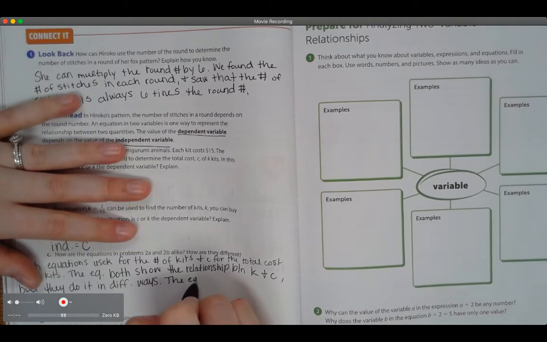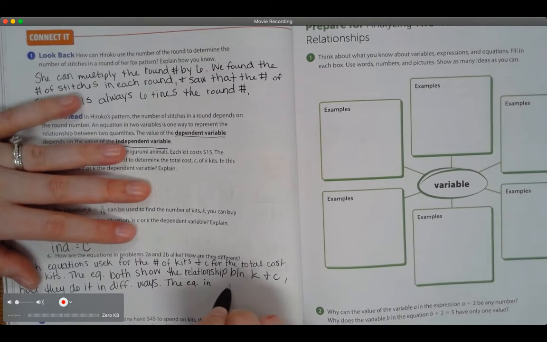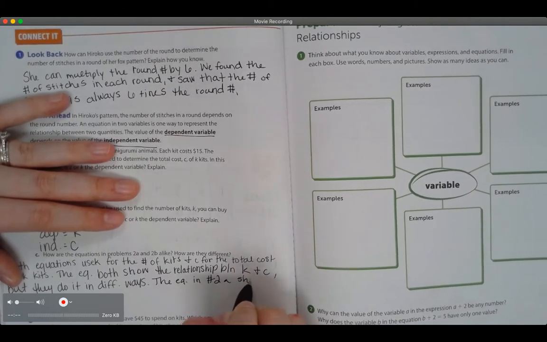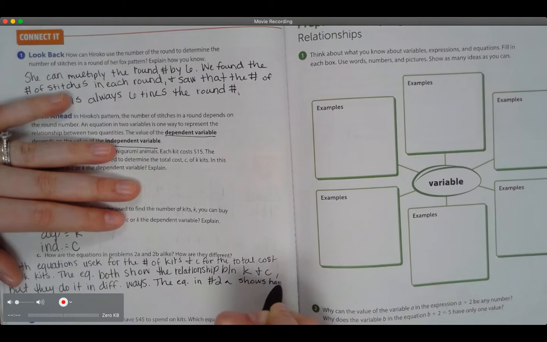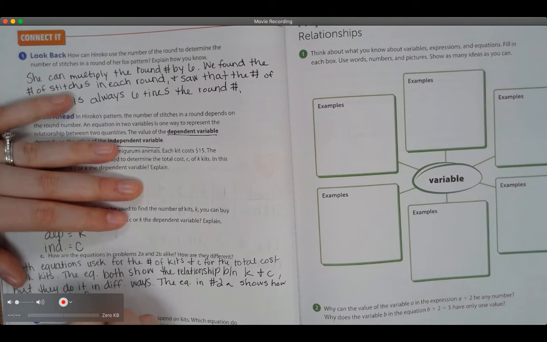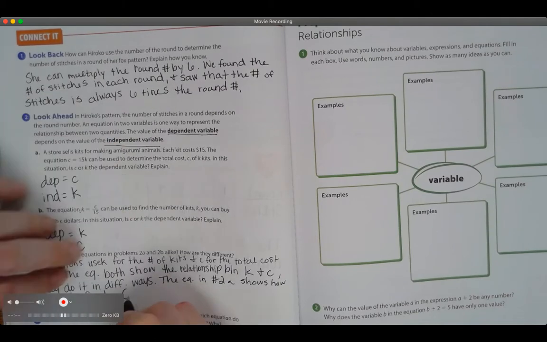The equation in number 2A shows how to use K to find C. Multiply K by 15.